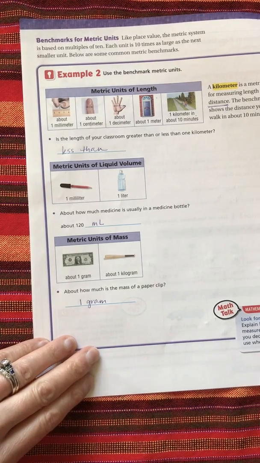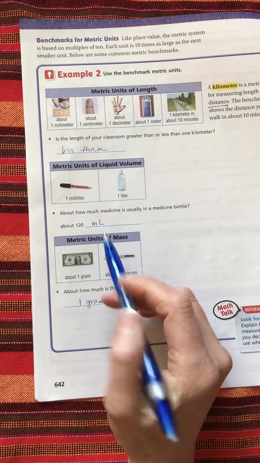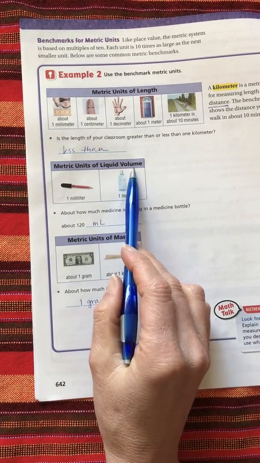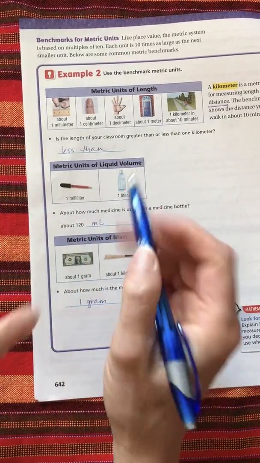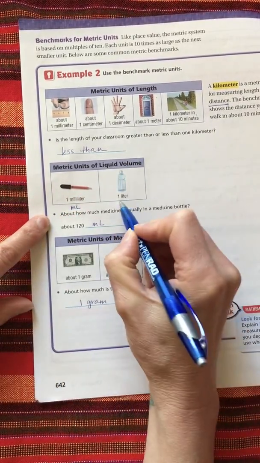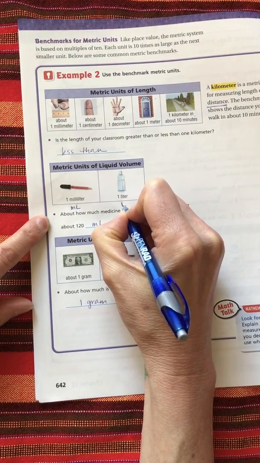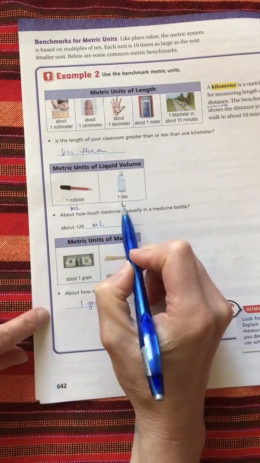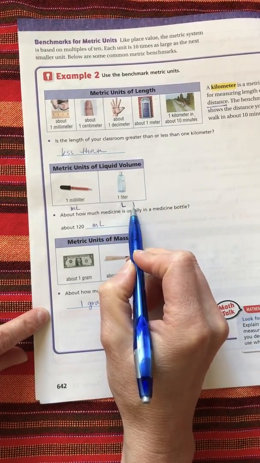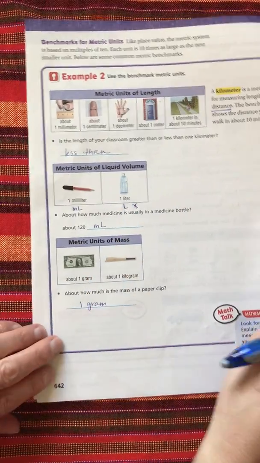And then we have our metric units of liquid volume. So again, customary was those cups and ounces and stuff like that. In the metric, we use milliliters, and the way we abbreviate that is M, capital L, and then liter, and the way we abbreviate liter is capital L. And the reason why we do a capital L and not a lowercase l is because a lowercase l looks like the number 1. So that's why we do capital L.